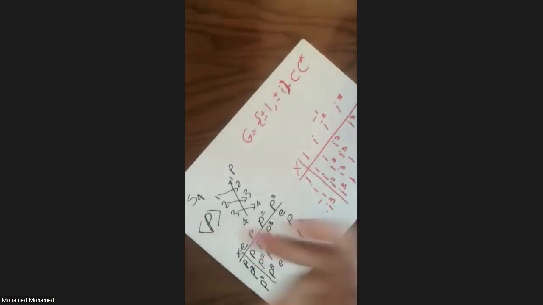Now, for example, consider these two groups. The cyclic group of rho in S4, where rho is the cyclic permutation. I can make a multiplication table of the cyclic group of rho in this format. And now consider this group, which is a subset of the complex numbers: plus or minus one and plus or minus i.